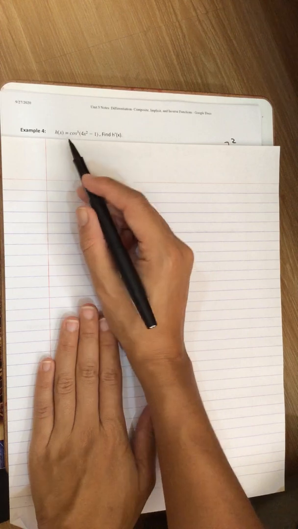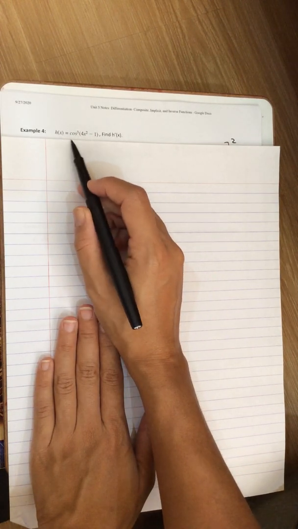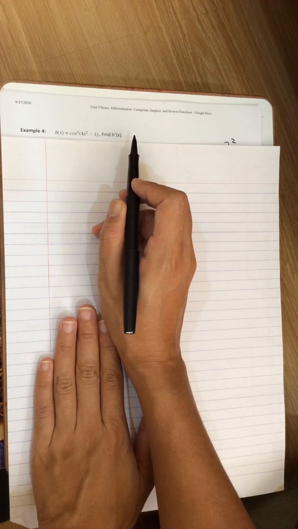All right, we're back for the last three examples. I started to do this one and I didn't like my notation, so I stopped and went back because I wanted to do the correct labeling. So this example 4 says h of x equals cosine of 4x squared minus 1, cubed. Find h prime of x.